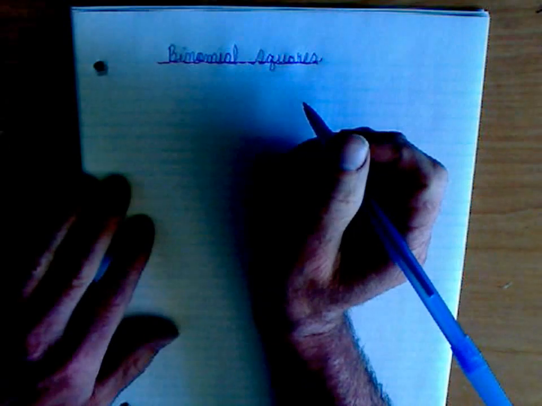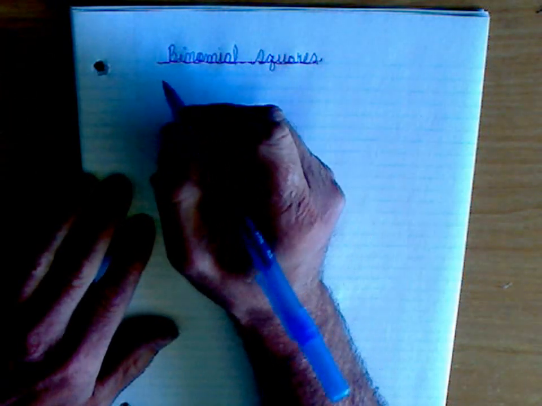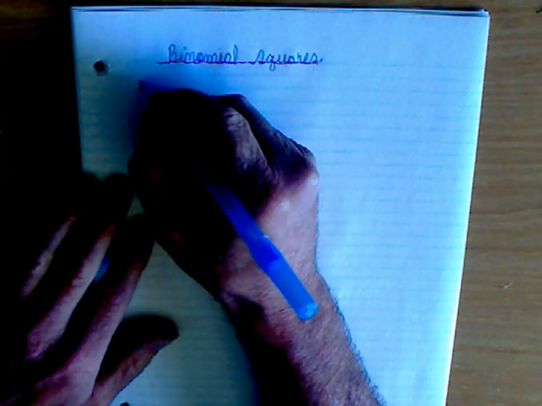Hey girls, good morning. The next kind of factoring we're going to talk about is called binomial squares. Real simple to do, very similar to difference of squares, but slight difference, which I'll point out.